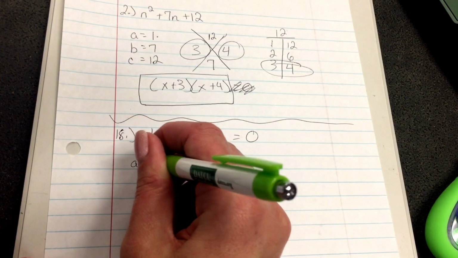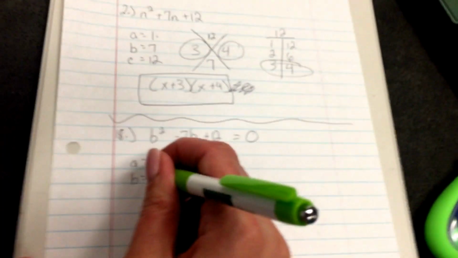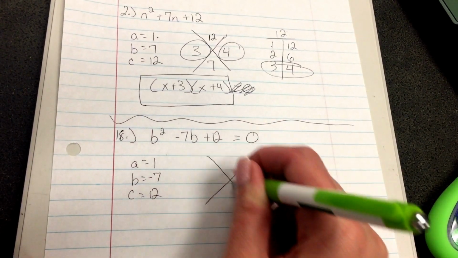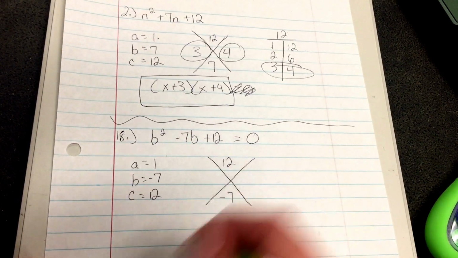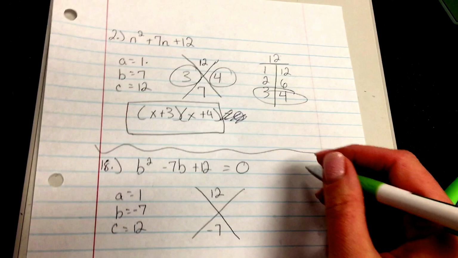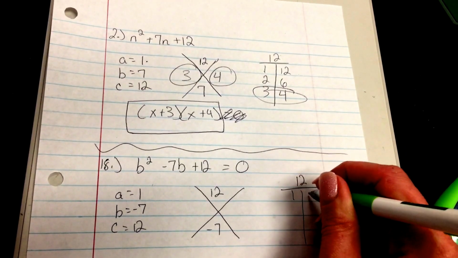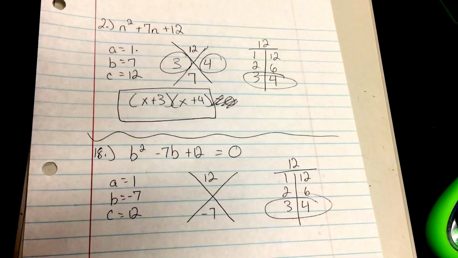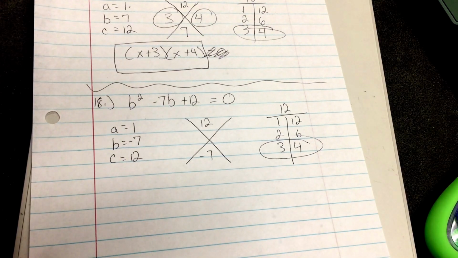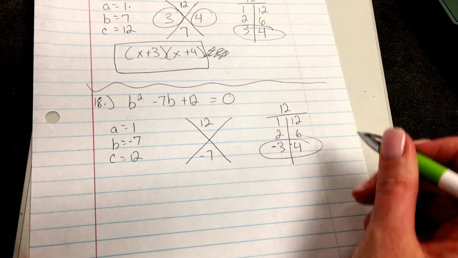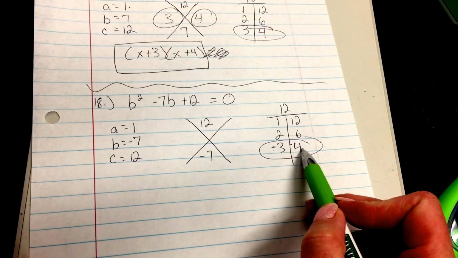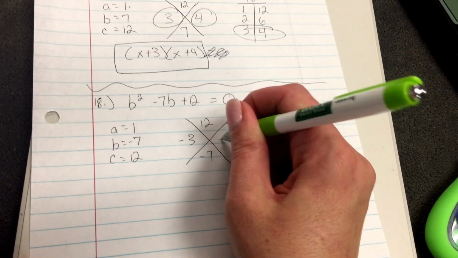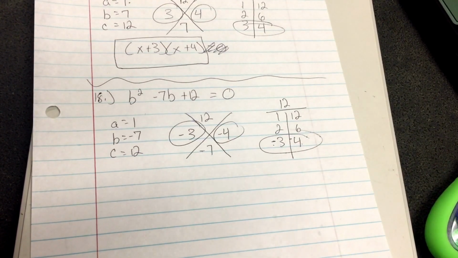So let's try this one together. A equals 1, b equals negative 7, and c equals 12. X factor again. Okay, 12 and negative 7. All right. Well, this one, just like our example on top here, we have 1 and 12, 2 and 6, 3 and 4. Now, we already know that 3 and 4 add up to get 7, but I need it to be a negative 7. So I'm actually going to put a negative in front of both of those because negative 3 plus negative 4 is negative 7, and negative 3 times negative 4 is 12. So minus 3, minus 4 are my factors.